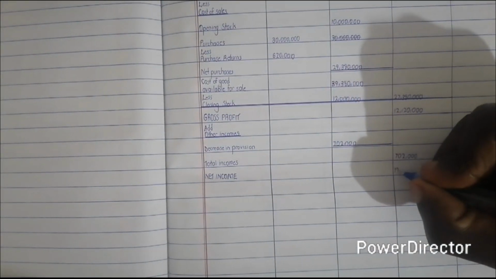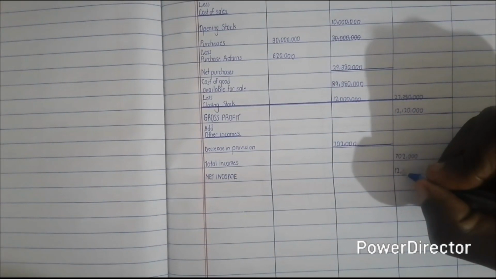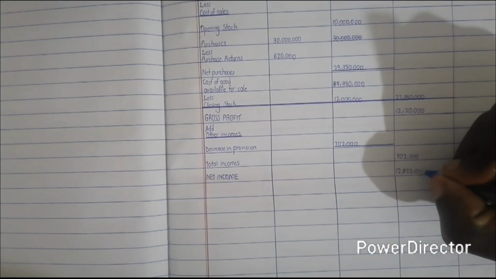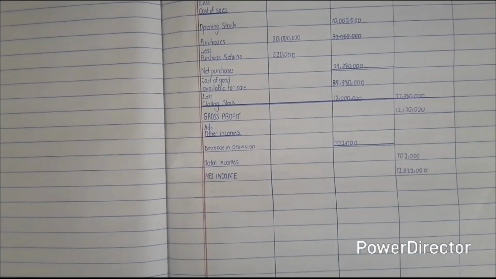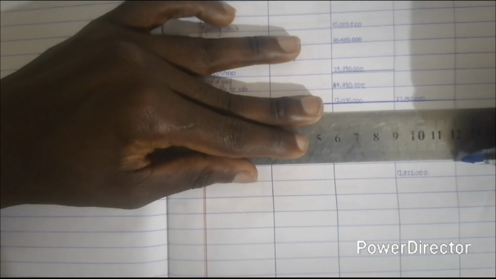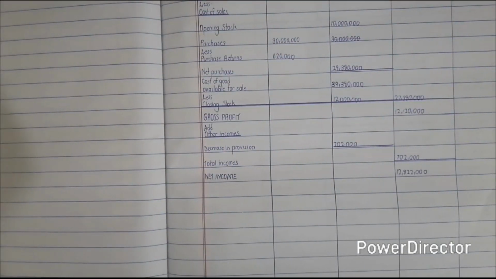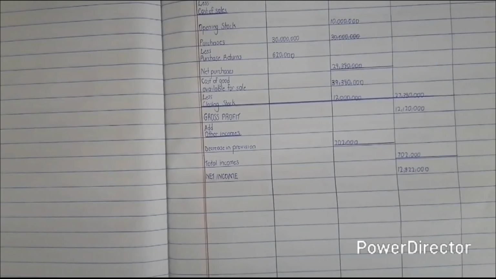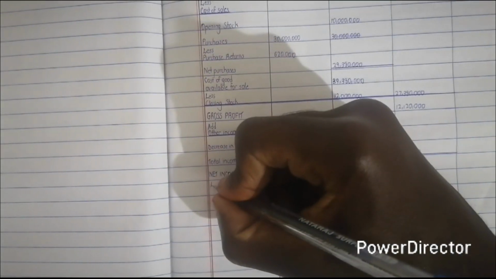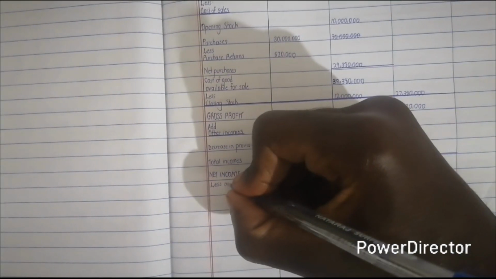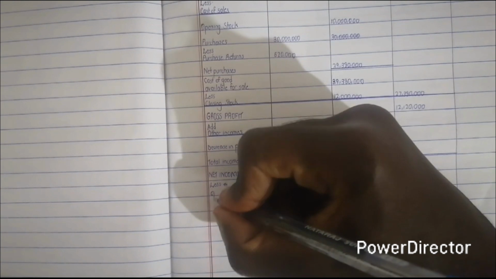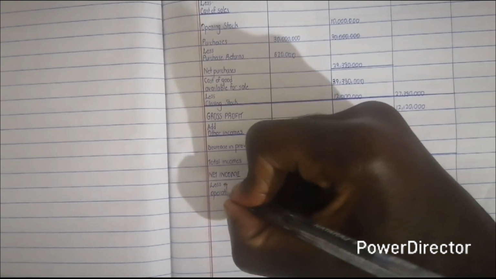But now we can find our net income since we have total incomes. To find net income, we said we add total incomes plus gross profit. This gives us the net income of our business. So our net income is valued at 12,822,000 shillings. So we move on to the operating expenses. We are writing operating expenses as our next title.